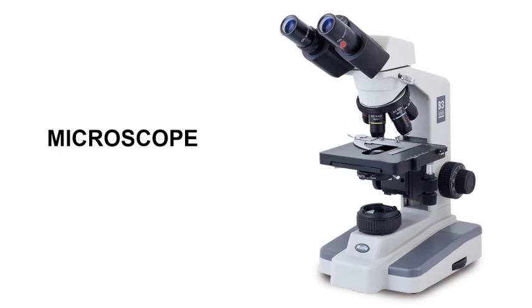We adjust our ocular micrometer in this eyepiece, and the stage micrometer will be placed over here on the stage, and then we will calibrate the ocular micrometer with the stage micrometer.